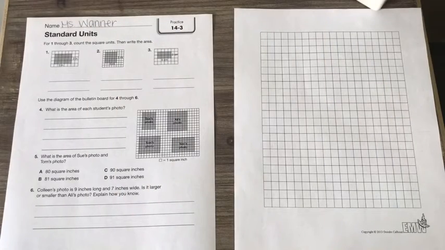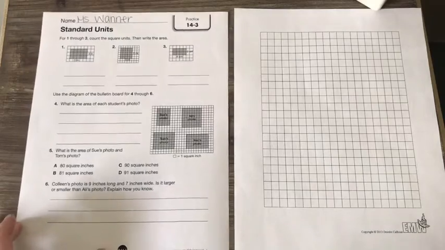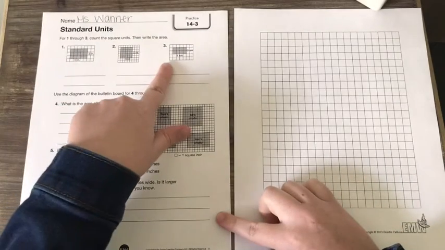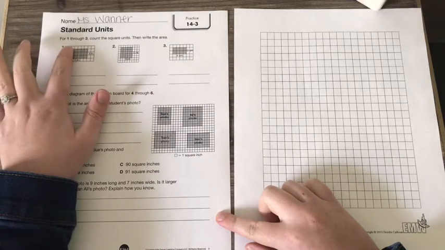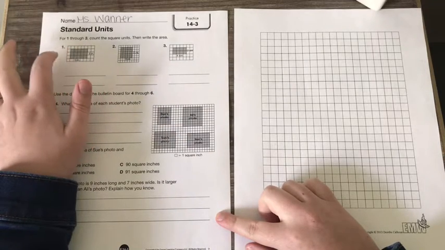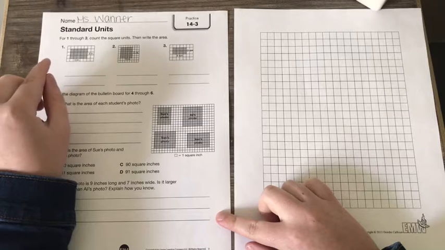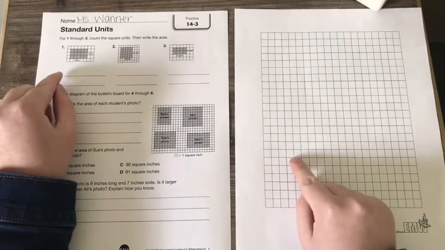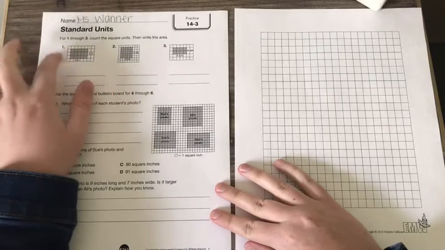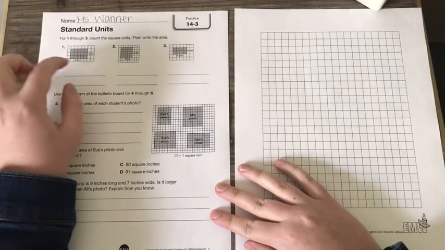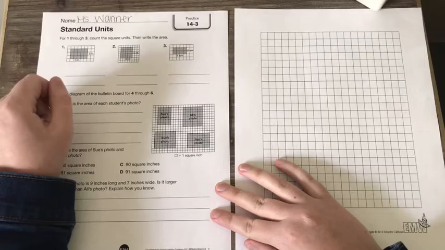Alright, so let's get some practice now with our workbook page. So I'm going to be reviewing numbers 1 and 3. So in order to do this, I think it's really helpful to print out the worksheet or to recreate it using grid paper. But since I printed it out, I can write on it, and I'm going to use this grid to help me understand how to find area.